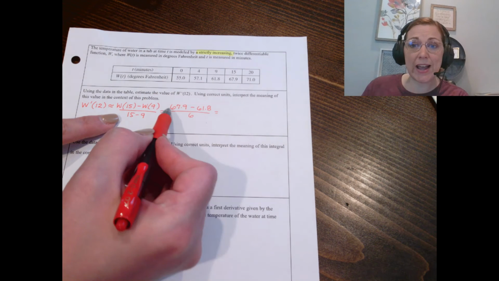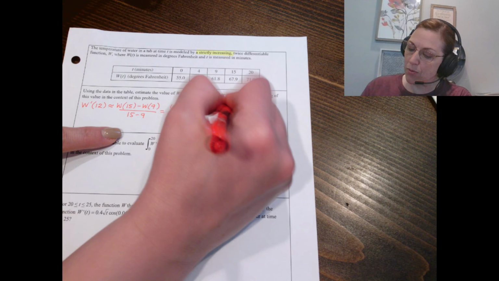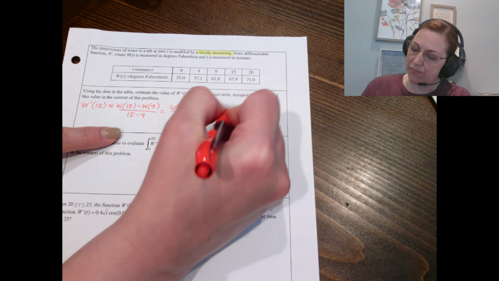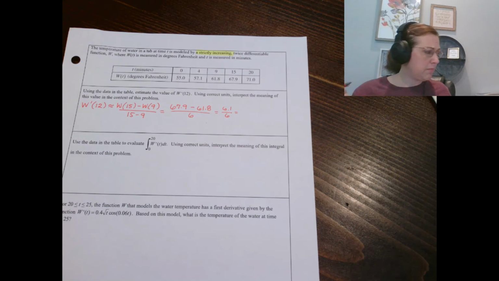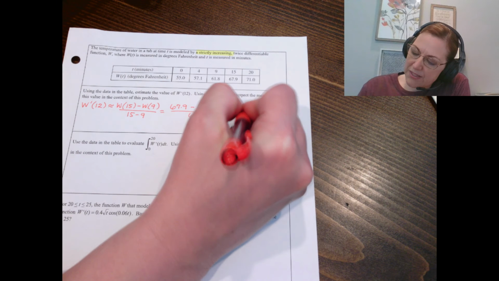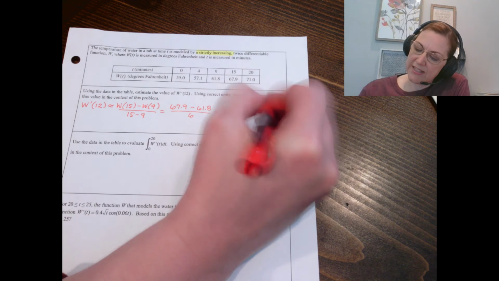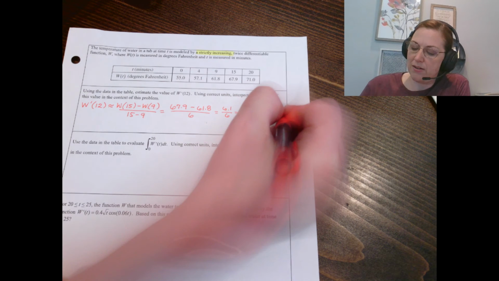So if I subtract on top, I'm going to get 6.1 over 6, which is going to be 1 point something. Whipping out calculator here. Oh, not pretty. 1.017, and that's in degrees Fahrenheit per minute.